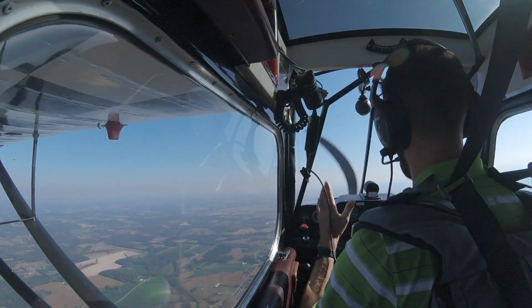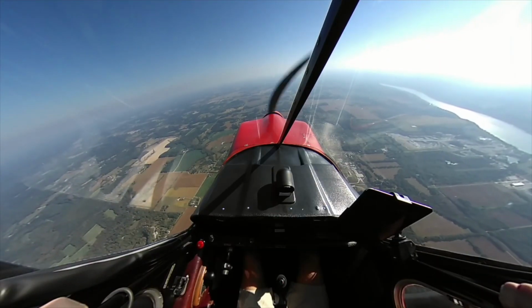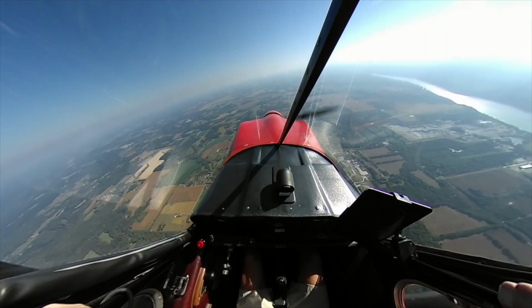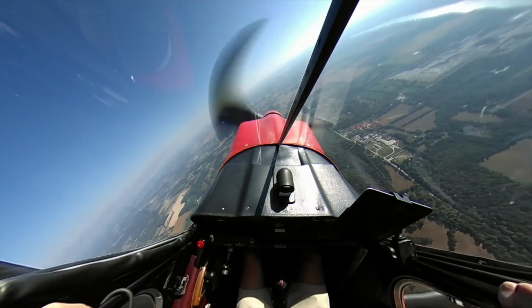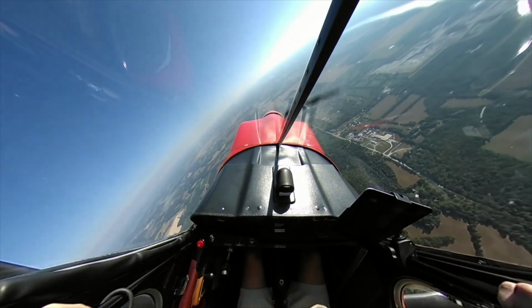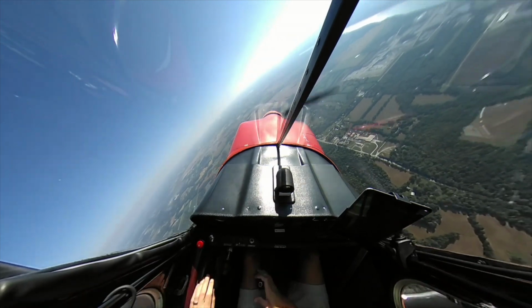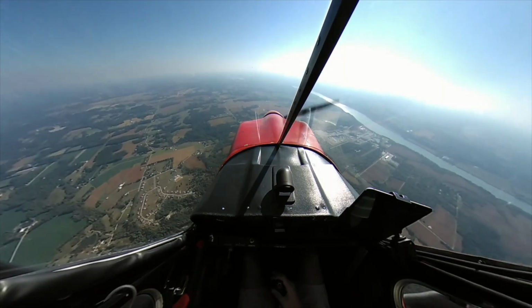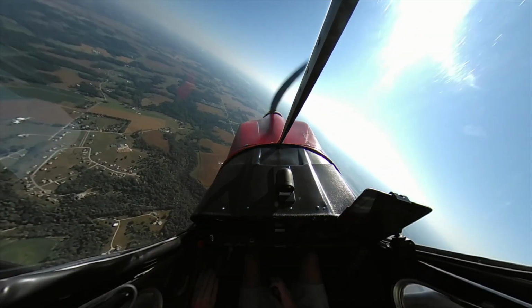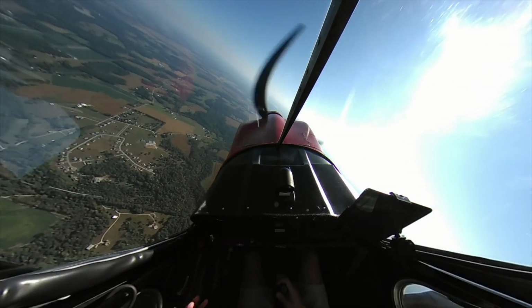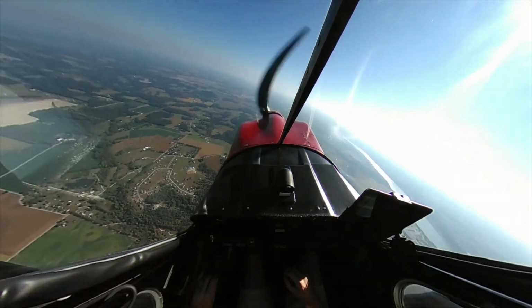So we can do this hands off, and all we're going to do is we're going to add right rudder in this case. There's a right yaw, and watch that right roll. So anytime there's a yaw, there will be a roll component. And this is true from a rudder-induced yaw, or from a power-induced yaw, or really any type of yaw. It doesn't matter where it comes from.